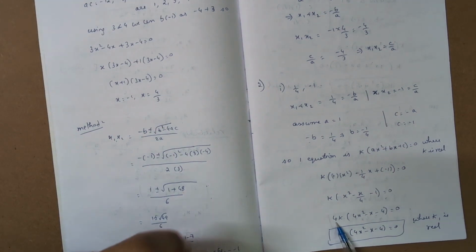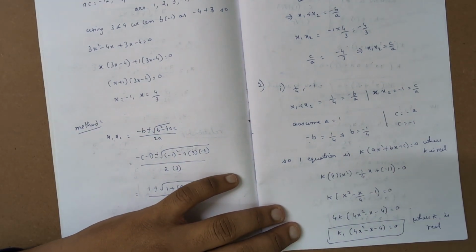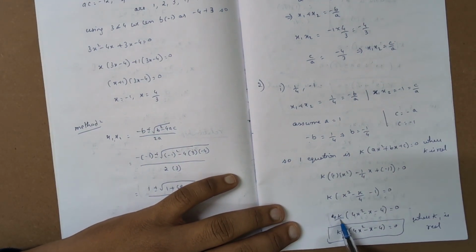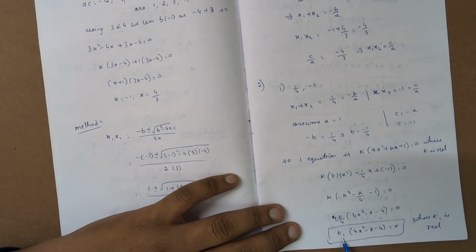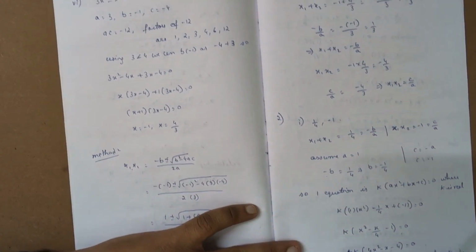Just a small correction, it should be k by 4. As k is real, k by 4 is also real. Then replacing k by 4 as k1, another real number, k1 into 4x square minus x minus 4 equal to 0 is the solution for this question.